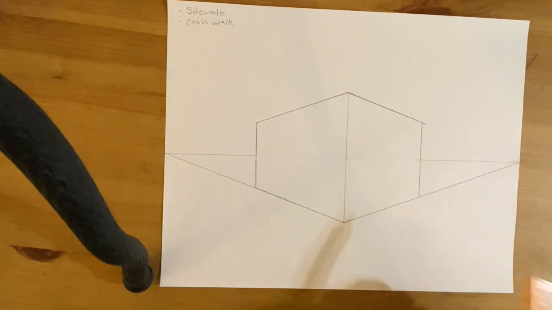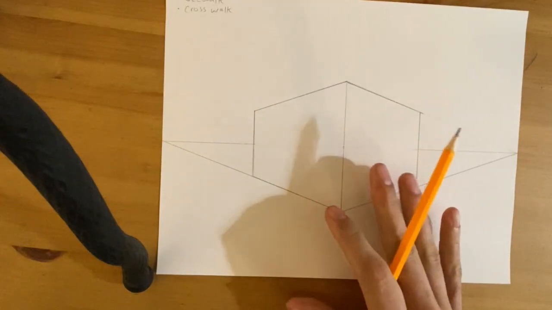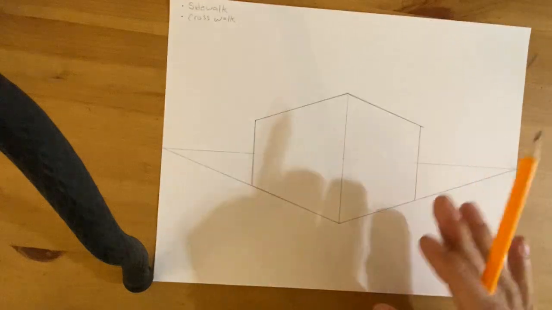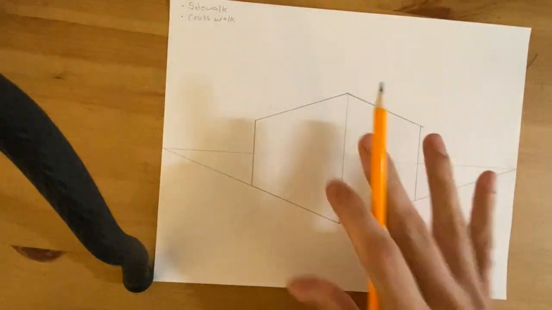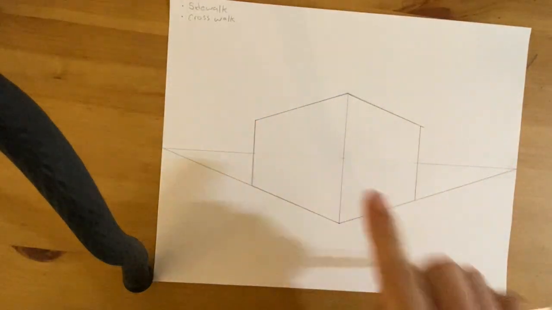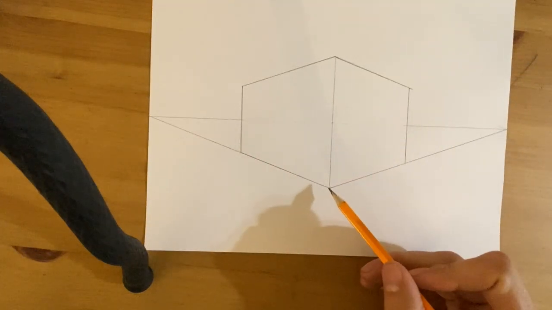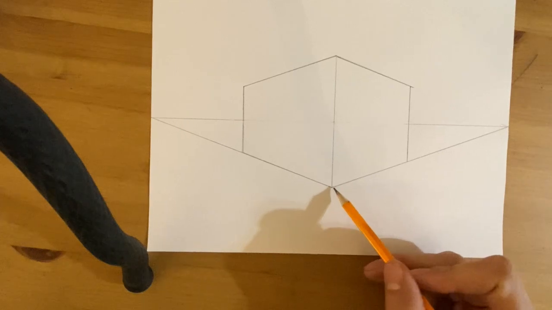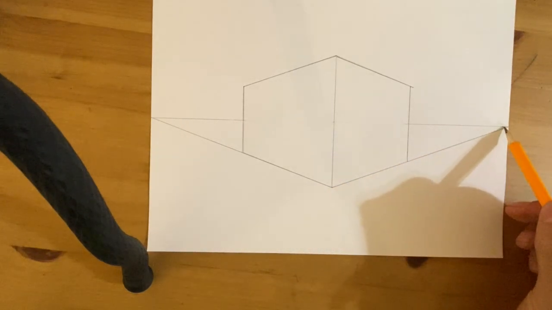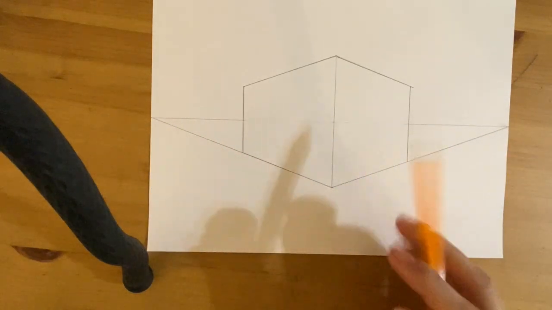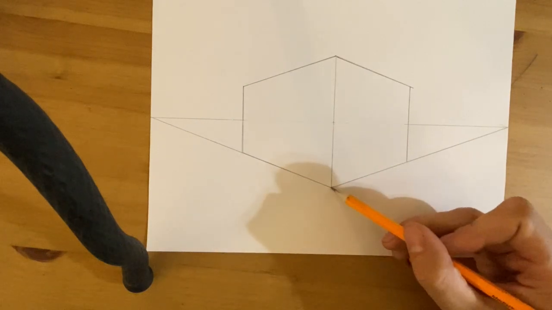All right, for our first video today, we are going to learn how to make a sidewalk and a crosswalk. So I've got my 2-point perspective building set up, and you can learn how to do this part in video number 1. But to get started, I'm going to come down to this point right here. Now first, notice I have these lines drawn all the way to my vanishing points on my right and my left. So what I'm going to do is about an inch below this dot.